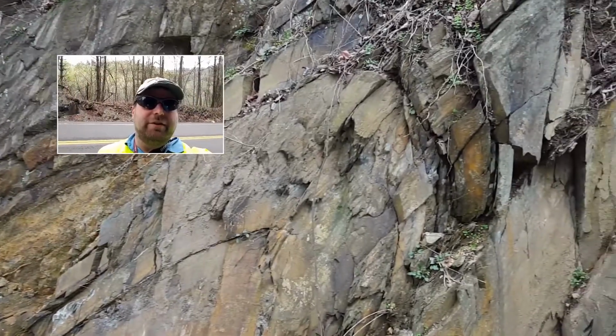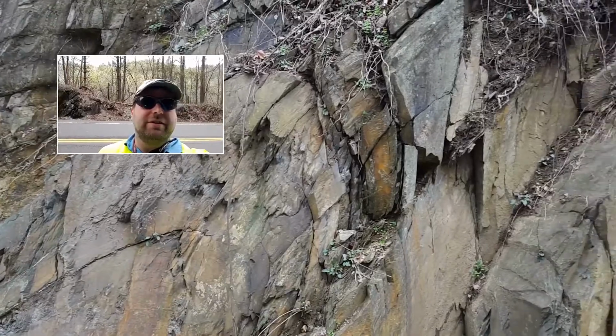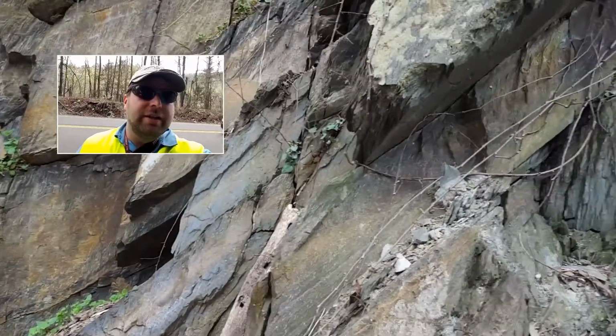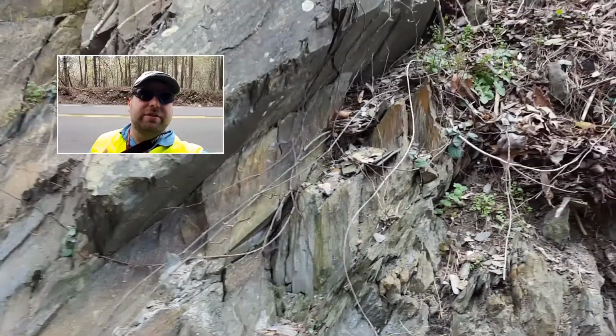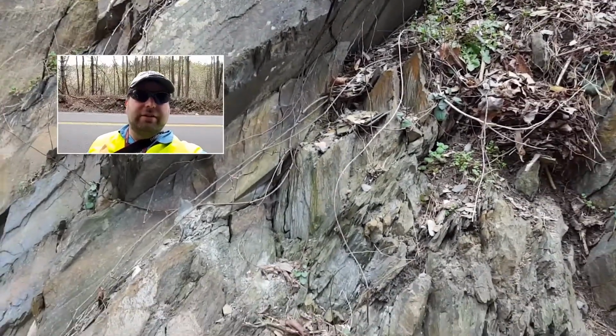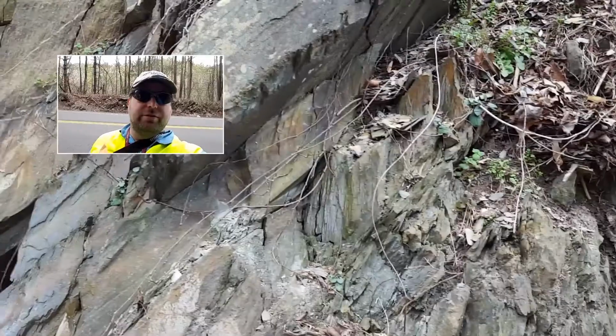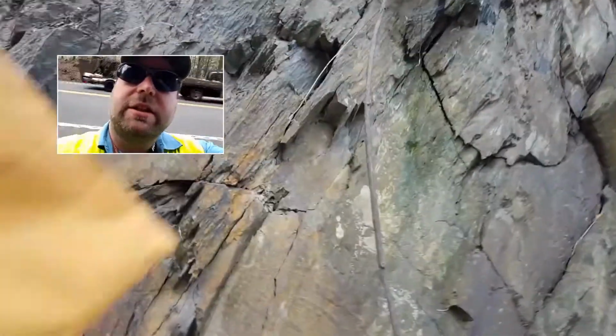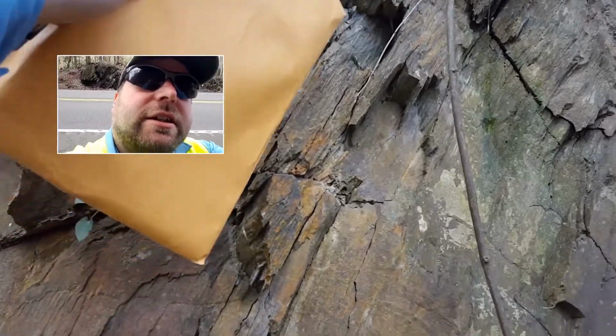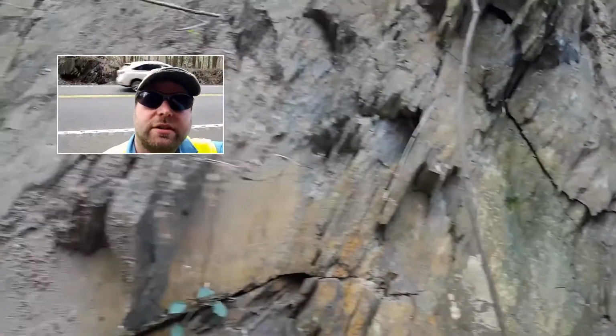Great example of one of these folds. These rocks have a strong axial planar foliation, which is nearly vertical in this shot, dipping a little bit to the southeast. And if you come up and look at these planes, you've got lots of cleavage planes all through these rocks.